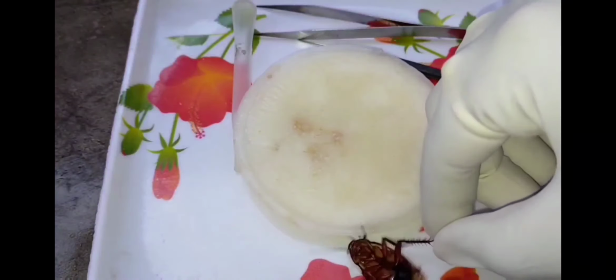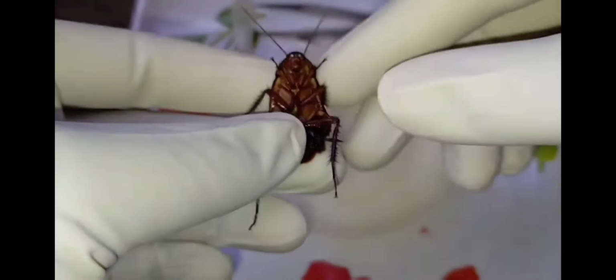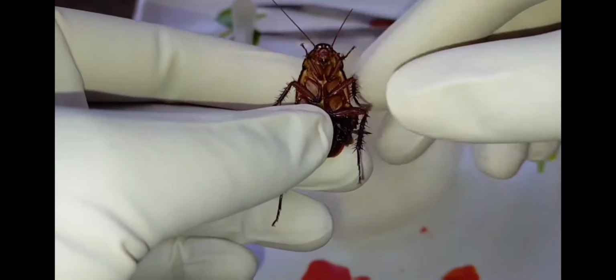Dissection of the cockroach. Let us know the basic information of the cockroach. First of all, the classification. This cockroach's kingdom is Animalia, phylum Arthropoda, class Insecta, family Blattidae, genus Periplaneta, species Americana.